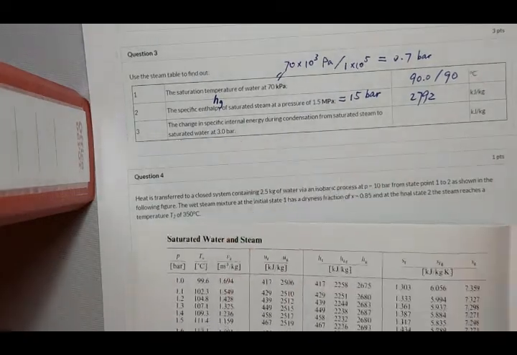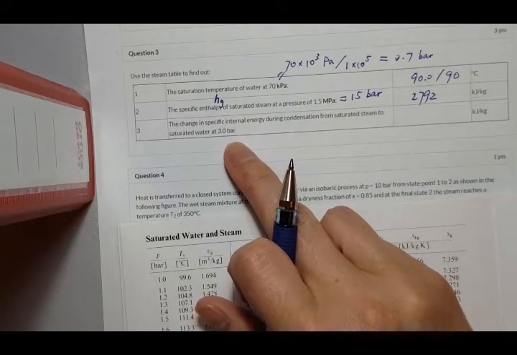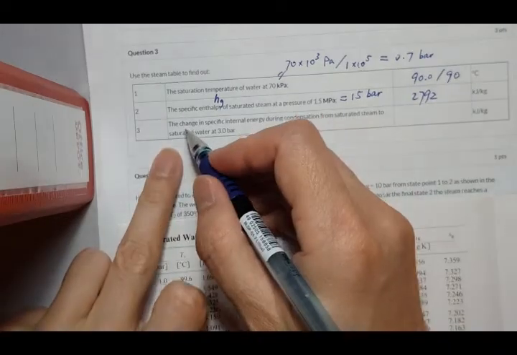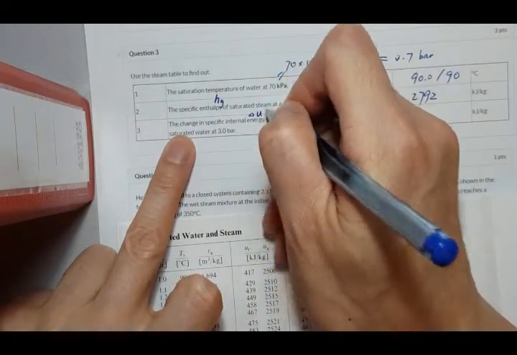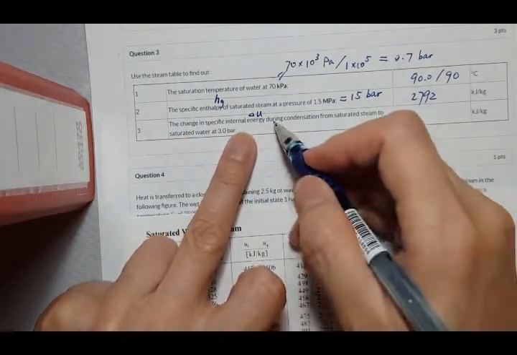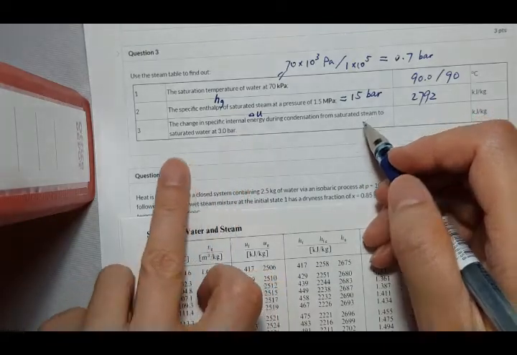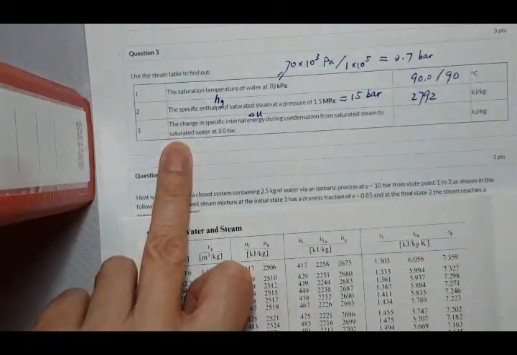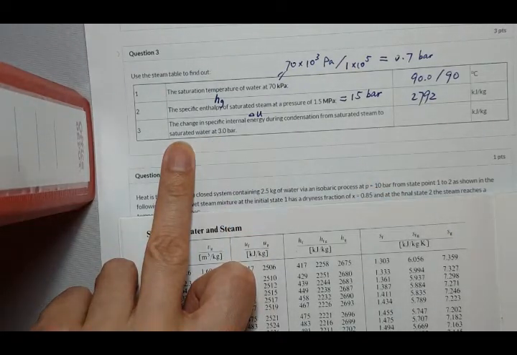The final one, I think I already explained that in the announcement. When we're talking about the change in specific internal energy, that's delta lowercase u. During condensation from saturated steam to saturated water, any time we're talking about a change, we always use the end state to subtract the initial state.